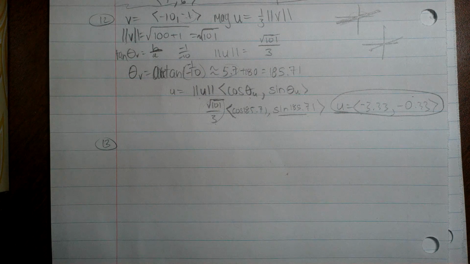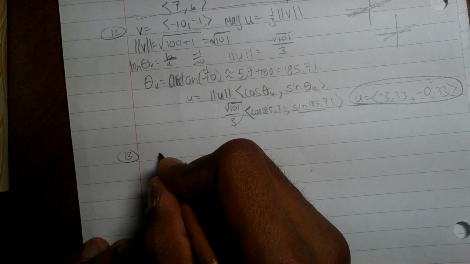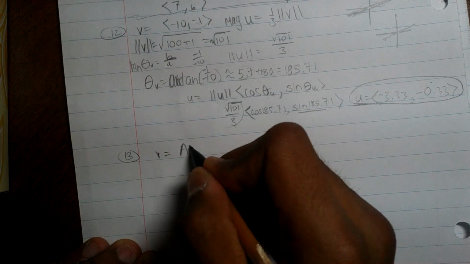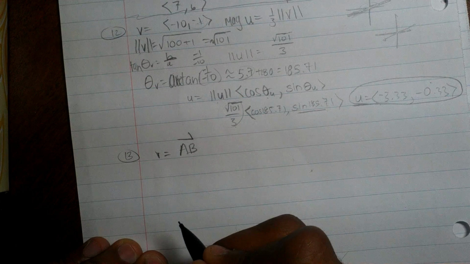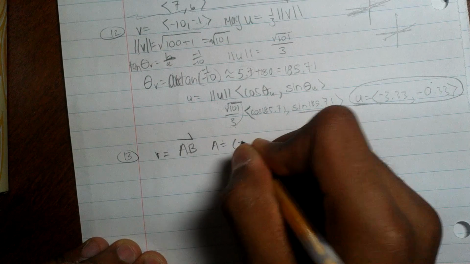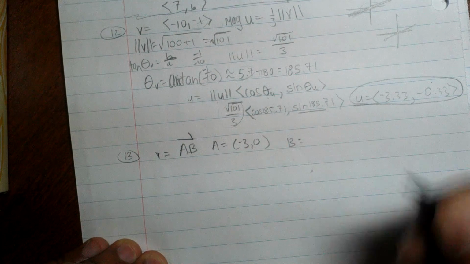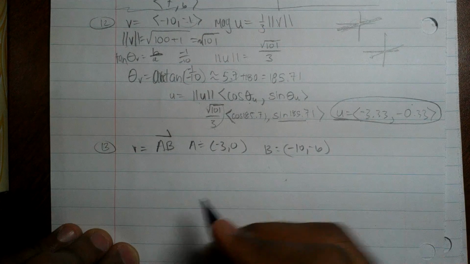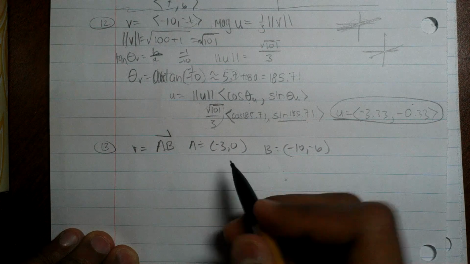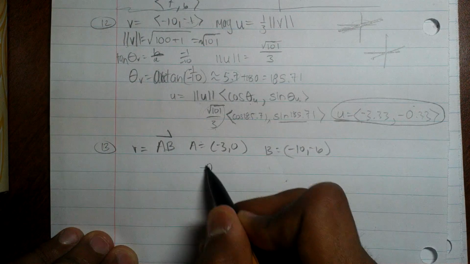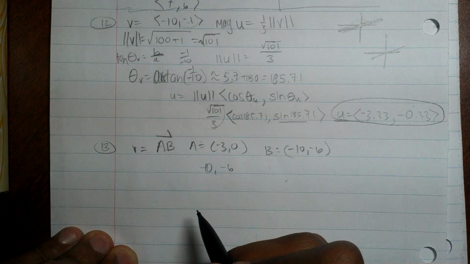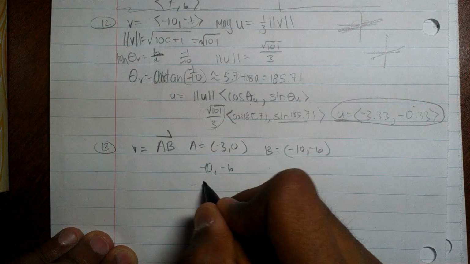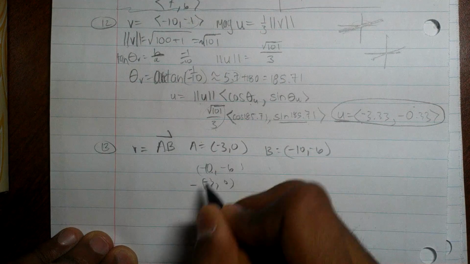So 13, you want to find the vector as a combination of the standard unit vectors i and j. So vector v is equal to AB, where A is (-3, 0) and B is (-10, -6). Okay, so first find the vector AB. In component form, you should be used to doing that from these last few problems: (-10, -6) minus (-3, 0), because that's terminal minus initial.